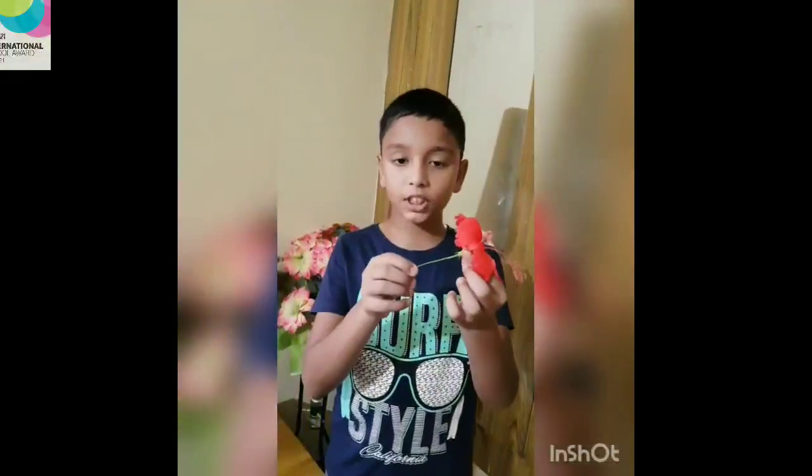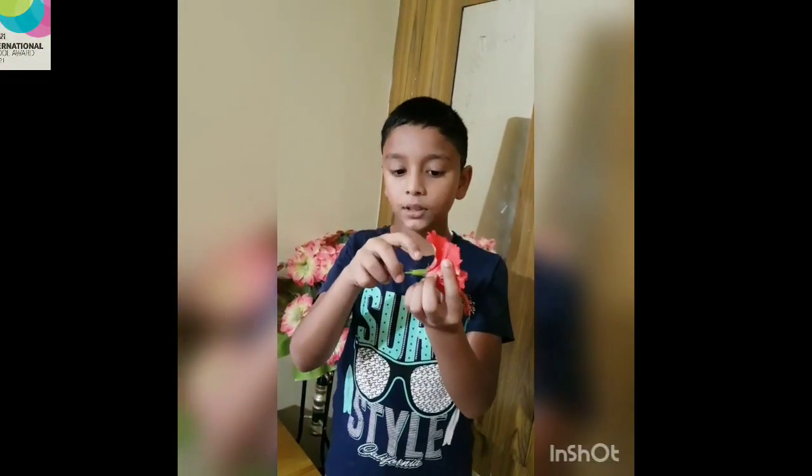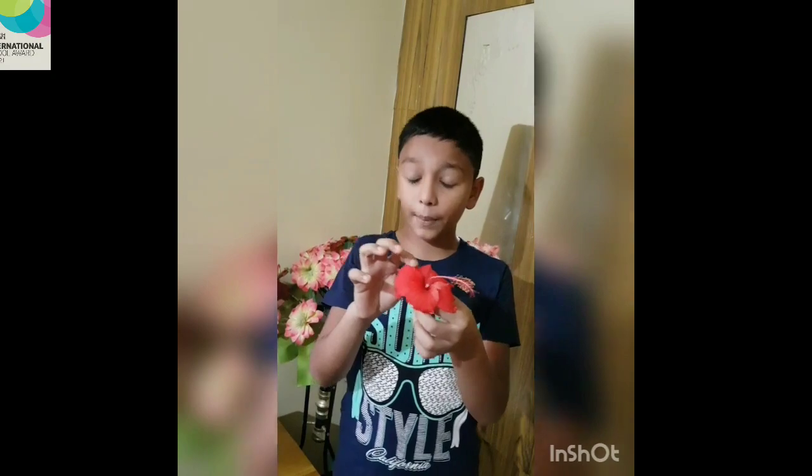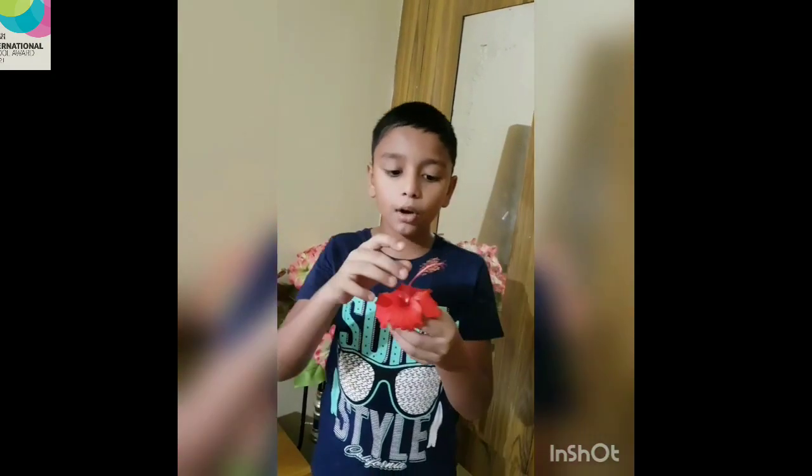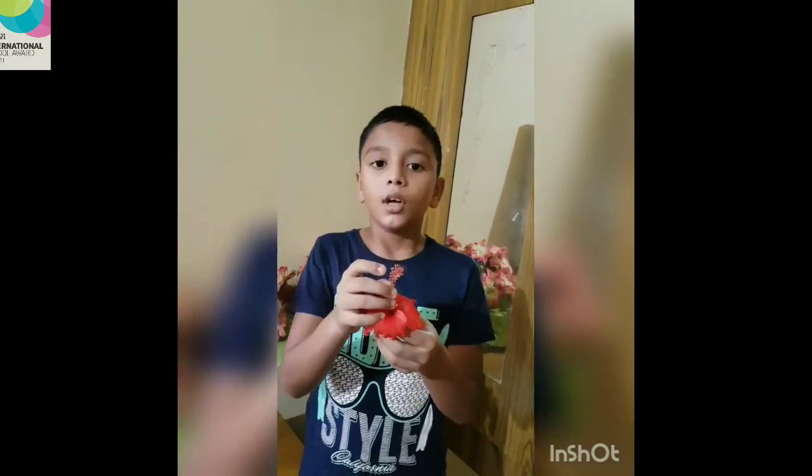Friends, now I am going to discuss the parts of flowers. This is the pedicel, this is the thalamus, this is the calyx, and the petals of the flower are called the corolla, and this yellow ball is called the androecium.